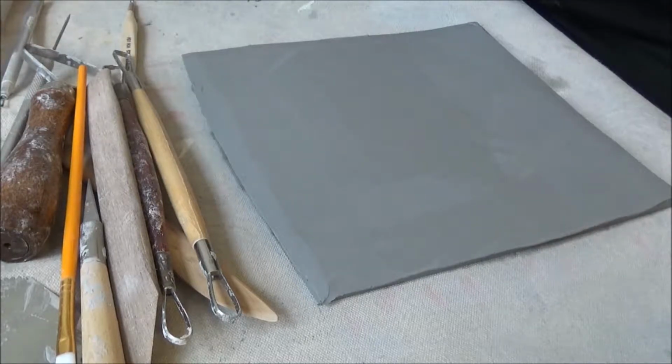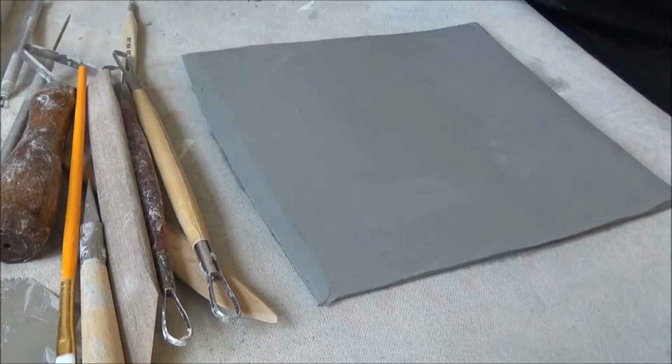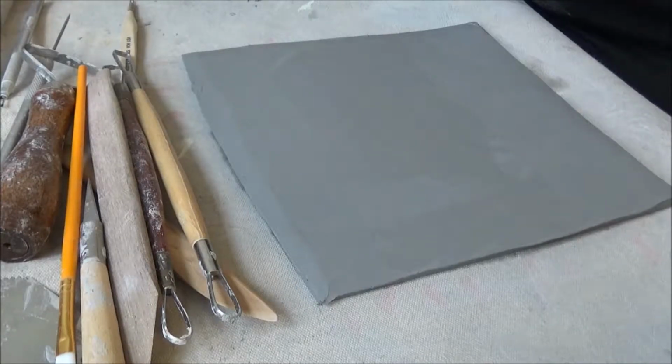Now we've talked about texture at other points of the year, using the texture mats and impressions and stamping, various different ways of creating texture. But we're starting to get into the sculptural part of the school year, where you're going to be making depictions of things that exist in real life, and that's going to have to include some texture in some places. Things like animals, things in nature, these all have textures.